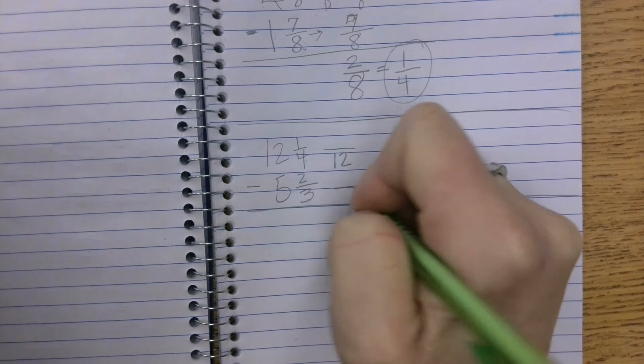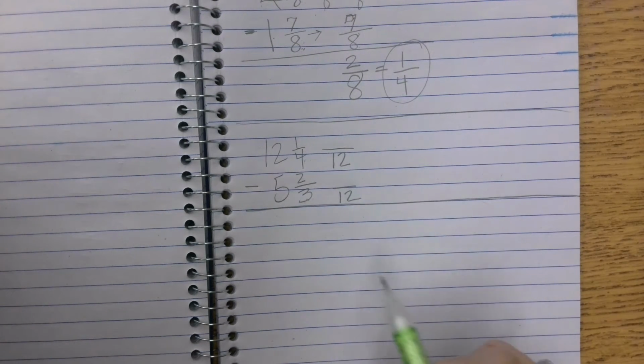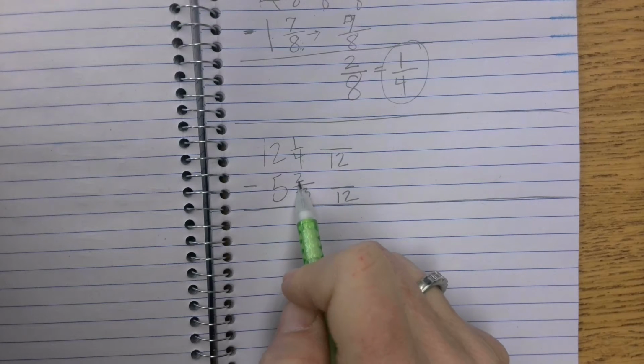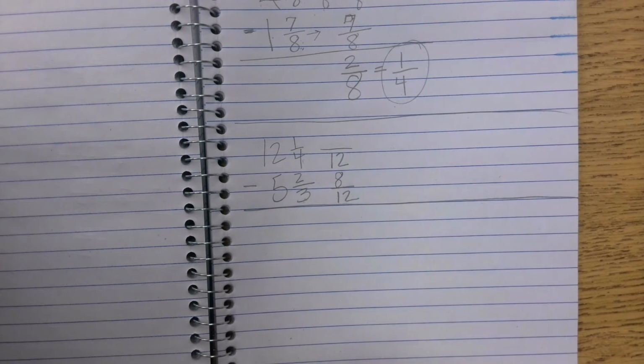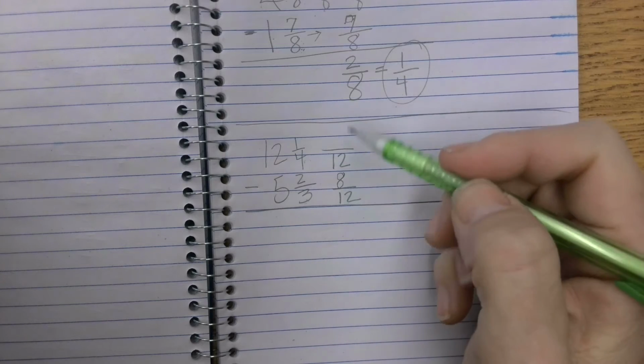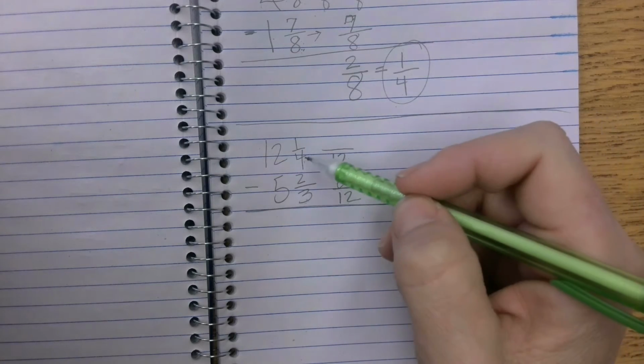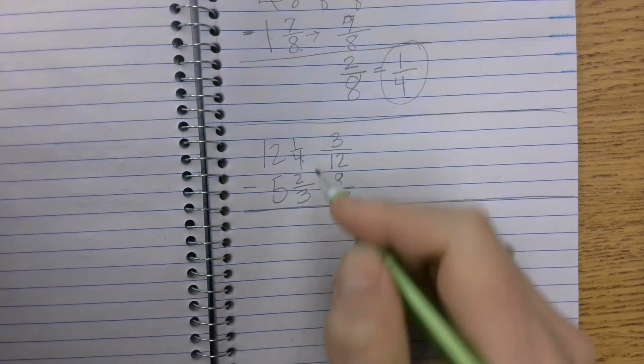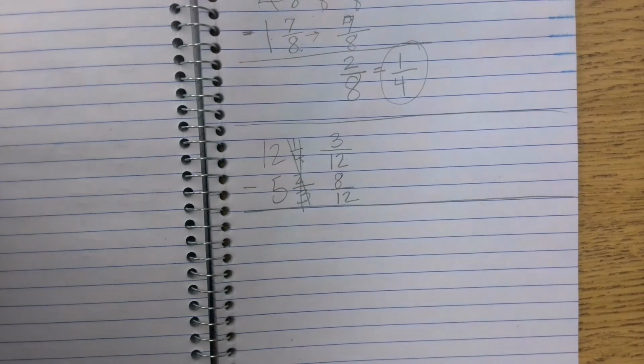So I'm going to put a 12 here and a 12 here, just like we've been doing. 12 divided by 3 is 4, times 2 is 8. That one's done. Let's go to the top one. 12 divided by 4 is 3, times 1 is 3. So this is no longer our fraction.